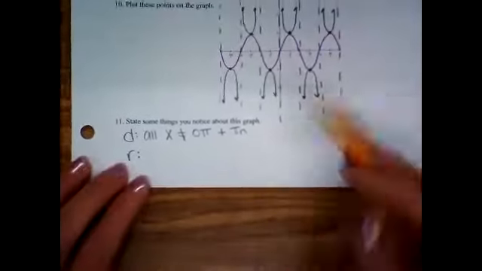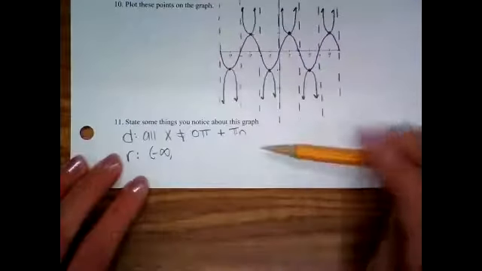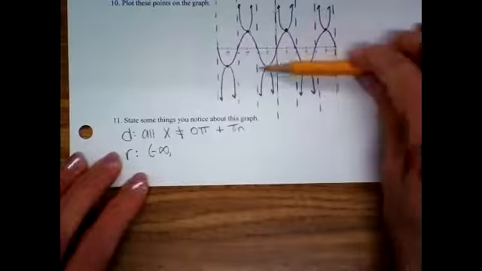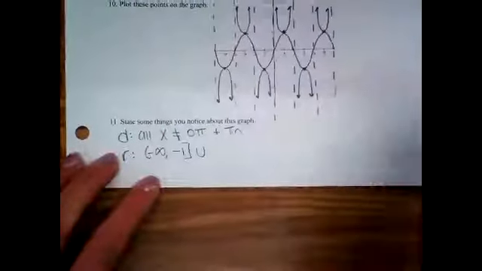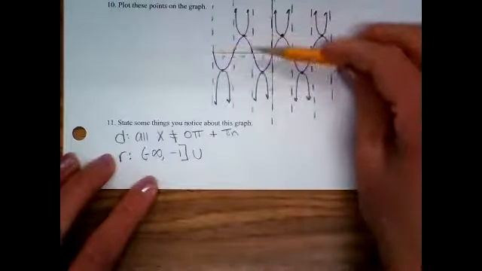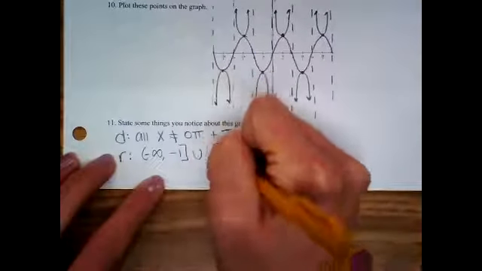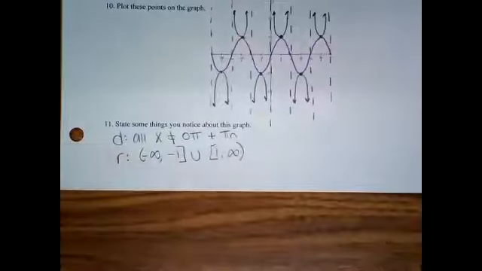Range isn't as hard. You're just going to sweep downwards to upwards. It's going to be negative infinity up until -1 with a bracket. Union, because you have this missing space. Again, I drew in the sine graph there. Pretend that's not there. You have this missing space, and then you pick back up at +1, again with a bracket, to infinity. So again, it's like you turned the sine graph inside out.